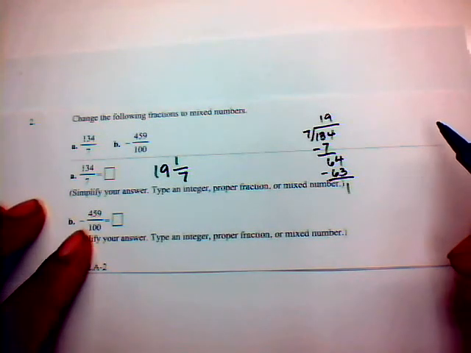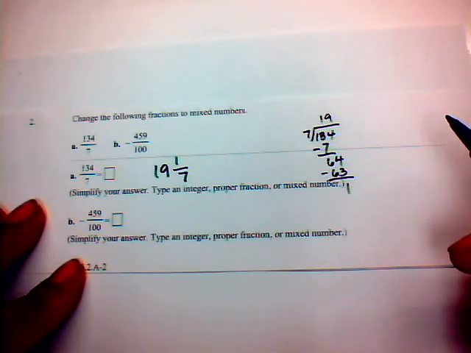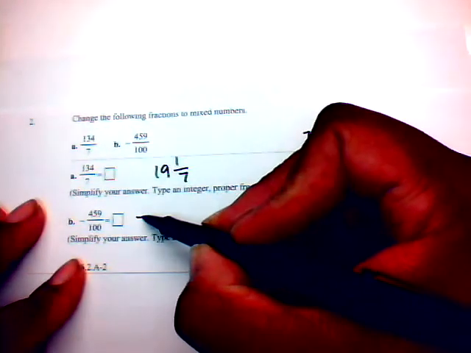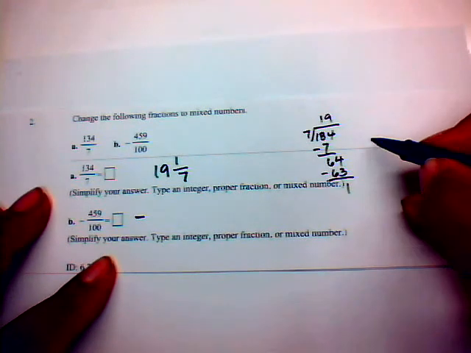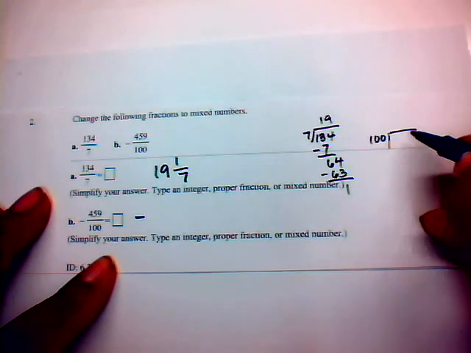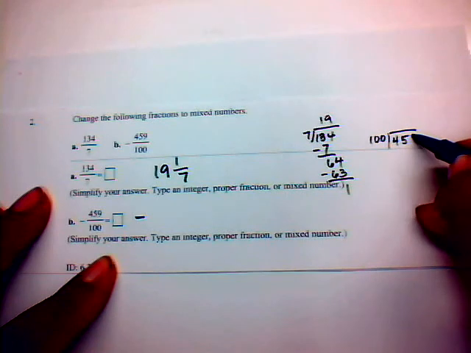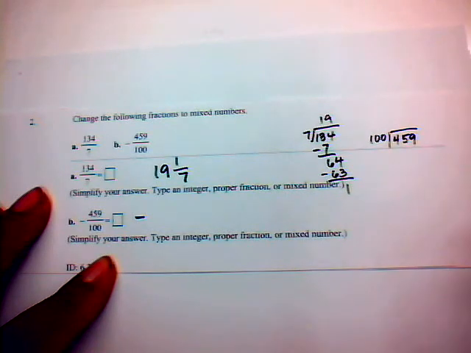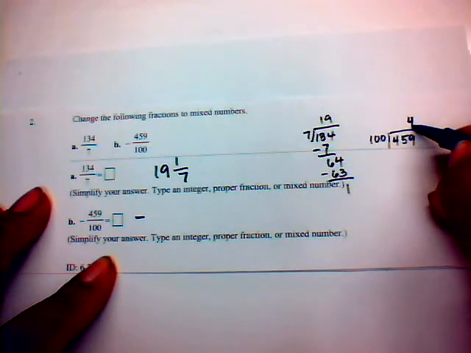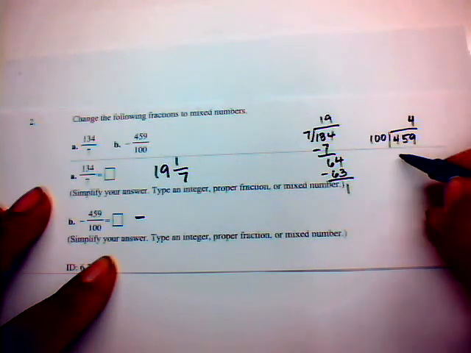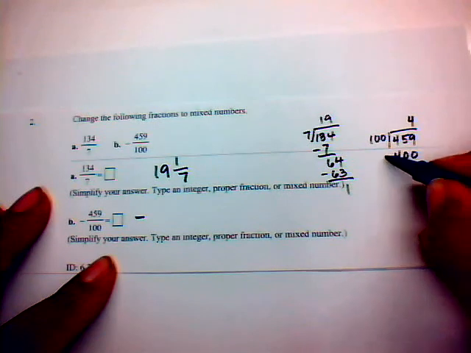And then the second one, part B, negative 459 over 100. Well, we know we've got a negative sign involved in it, so we'll put the negative sign there and divide 100 into 459. That's going to go 4 times. And then 4 times 100 will be 400.